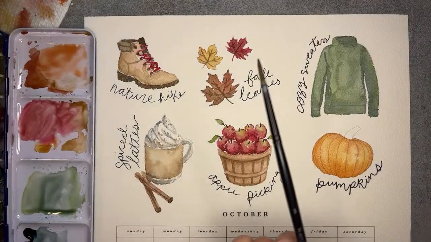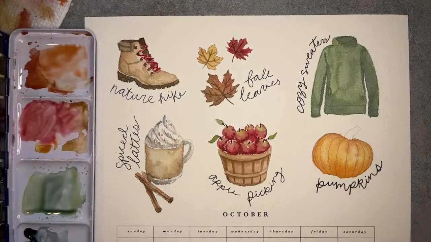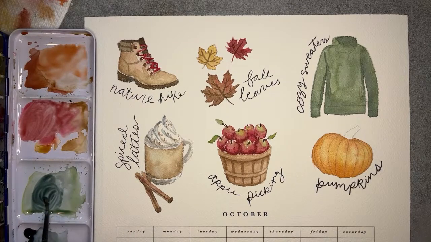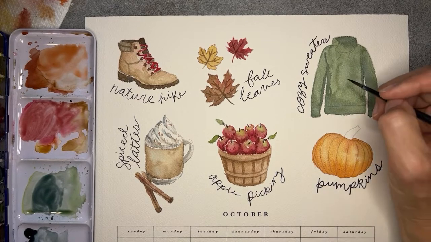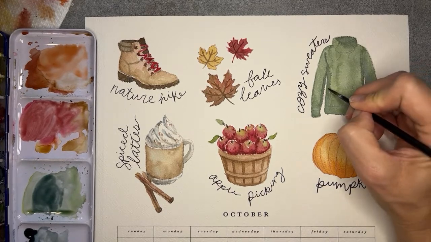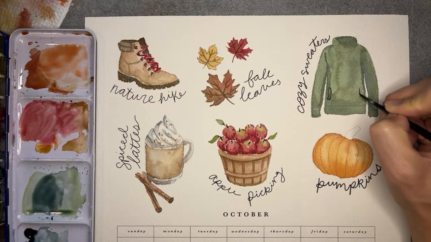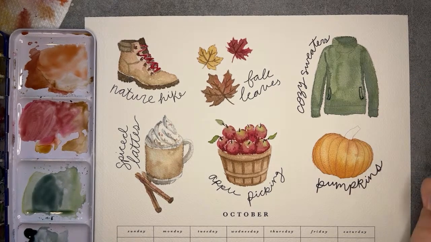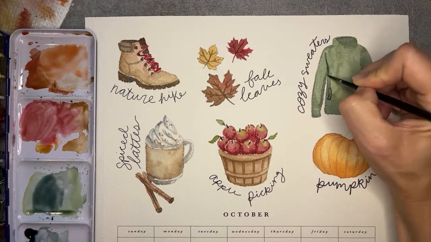So I'm going to switch to that smaller detailed brush that I have, and I'm going to grab Payne's Gray and mix it with the green. I don't want a super dark color because once it layers, it's going to actually get darker anyways with watercolor. So let's go ahead and paint in those cute little pockets we have here. I'm just going to outline them, as well as outlining the darkest areas.